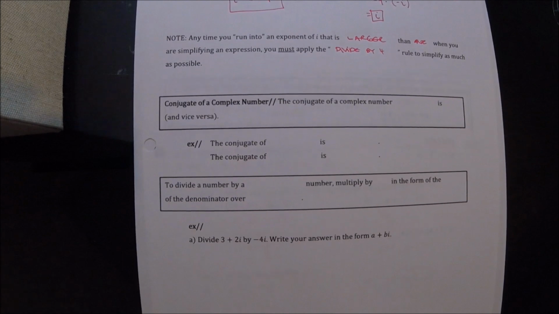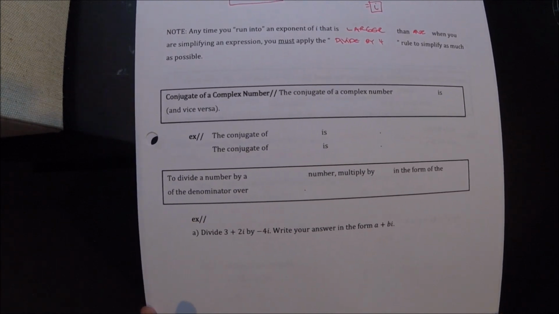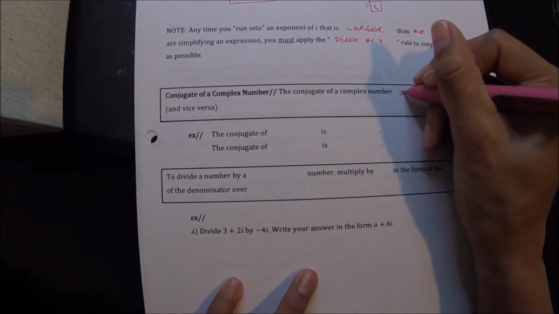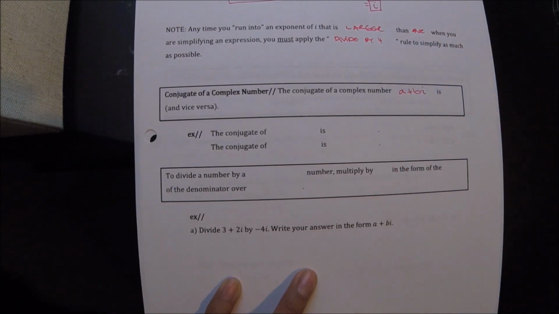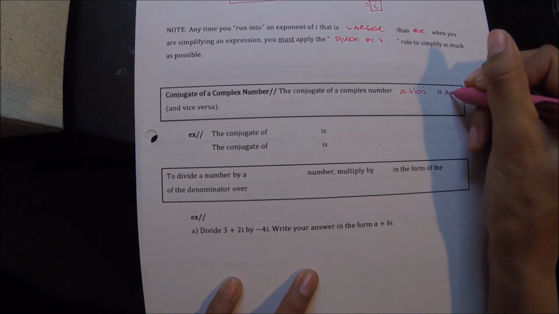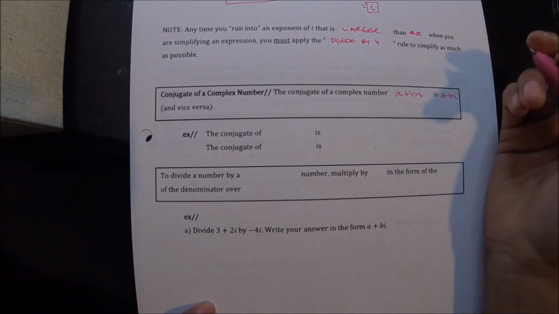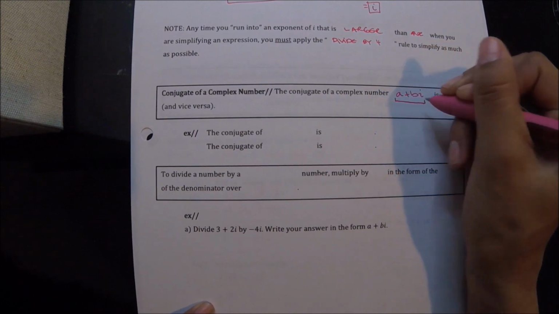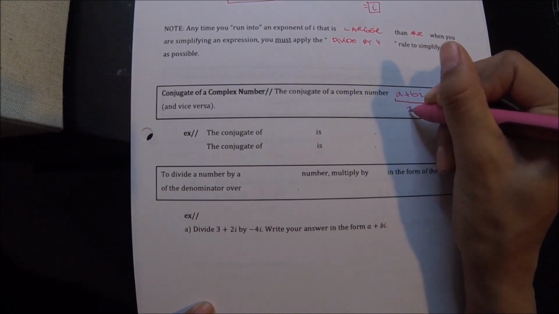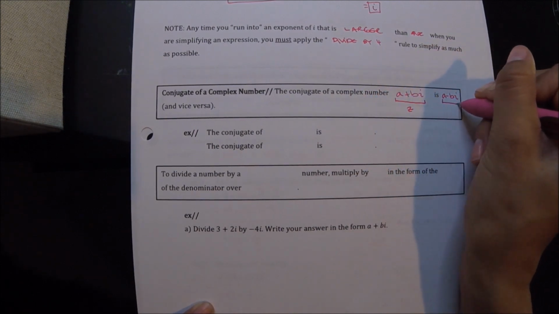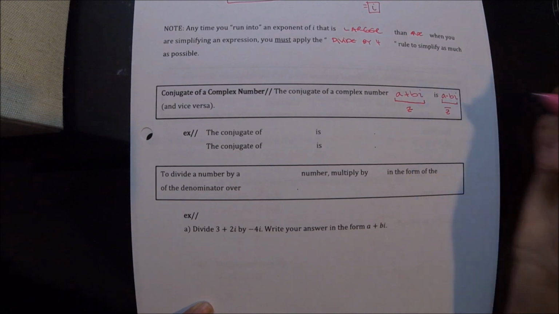Now let's talk about the conjugate of a complex number. Say you have a complex number, a plus bi, then its conjugate is a minus bi, and vice versa. A common notation is sometimes they will call the original number z, and then they call its conjugate z with a bar on top.